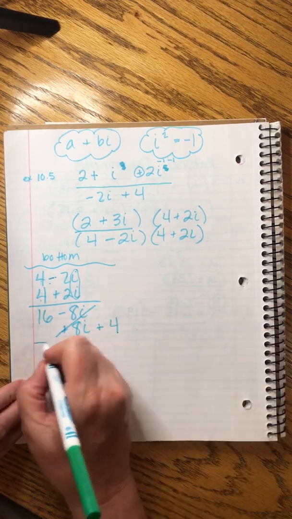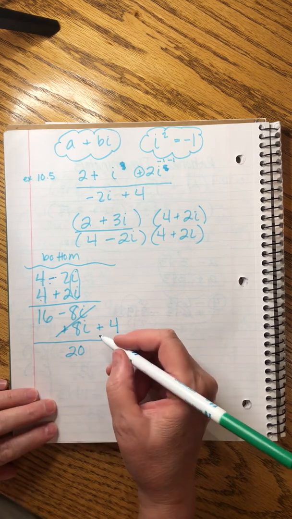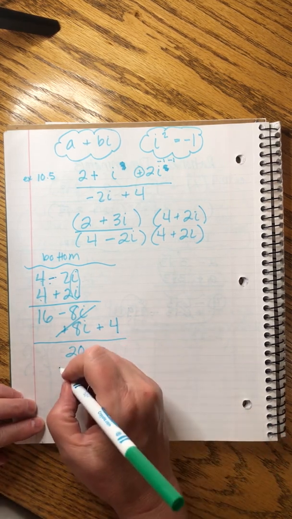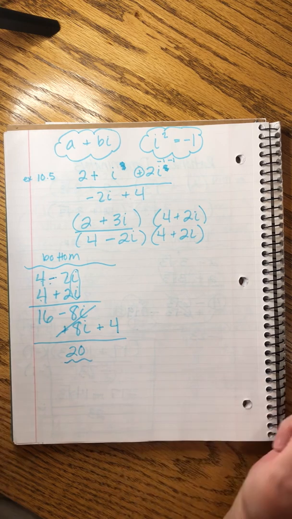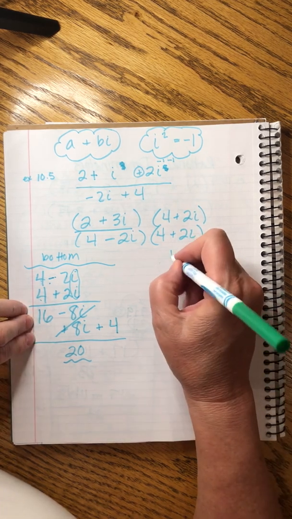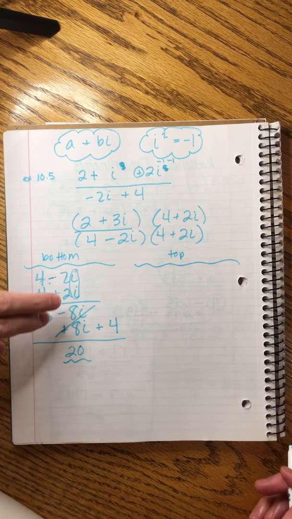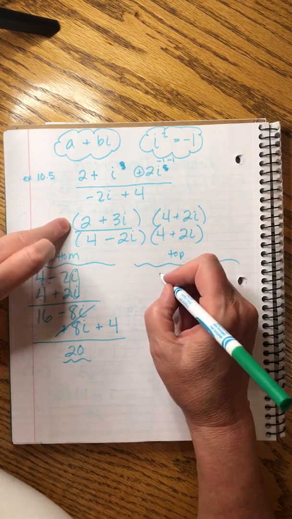This cancels, and so our new denominator is 20. Oh, I like that one, don't you? It's way better than that 13 we got the other time. Or what was it, a 17? 23? Ugh, not cute. Okay. Good, I feel good about that. Our conjugate did its job. It looks really good. Now we'll try this messier one.